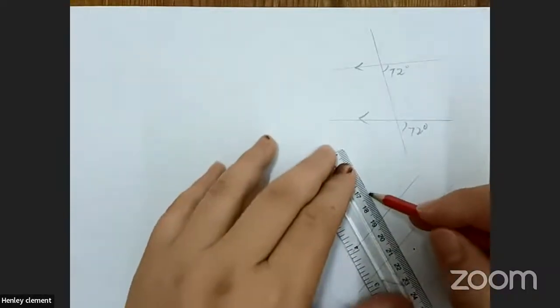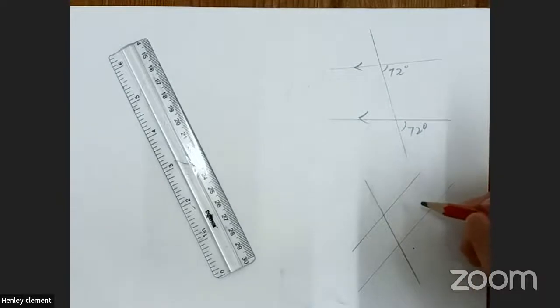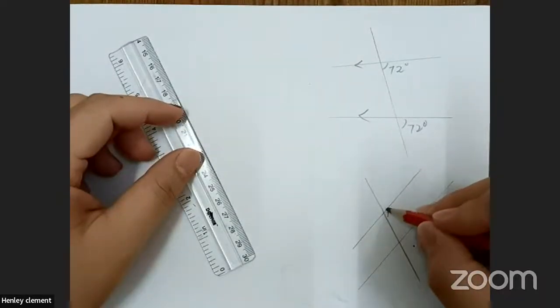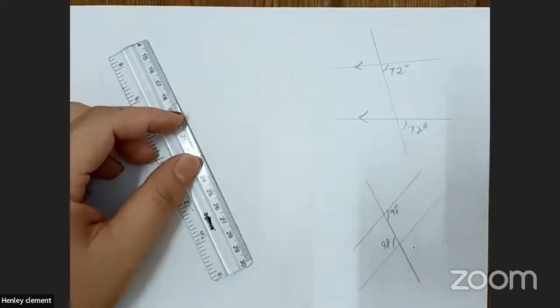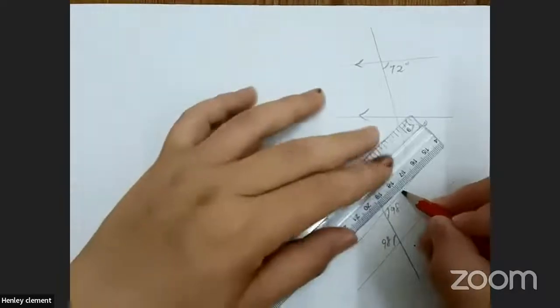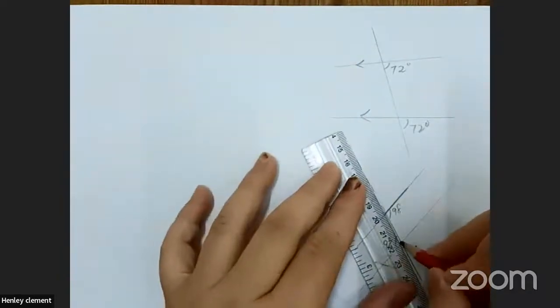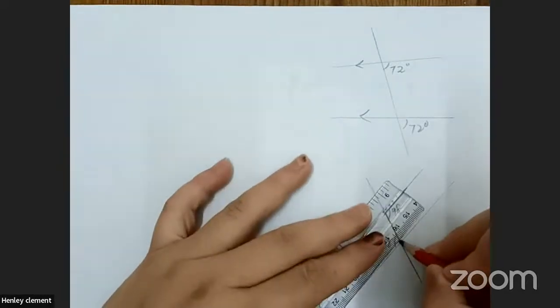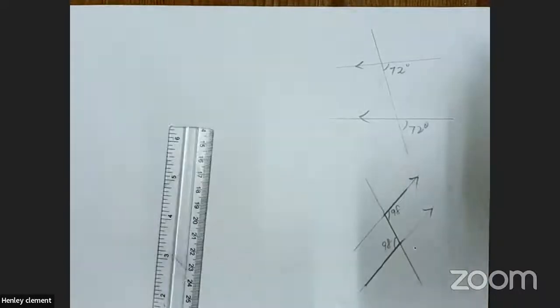Same thing happens to other shapes. You have these shapes. Look at this. If I show you that this is 98, and then this is 98, you're not sure this line is parallel or not, but you can see this is an alternate angle, a Z. So you can conclude that they are parallel lines.